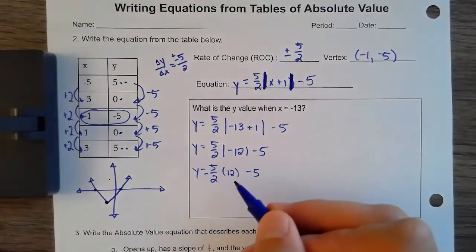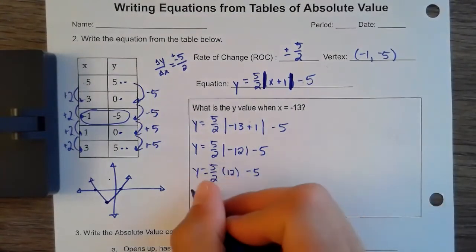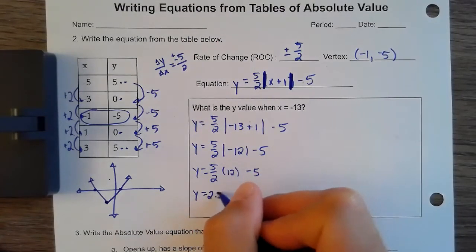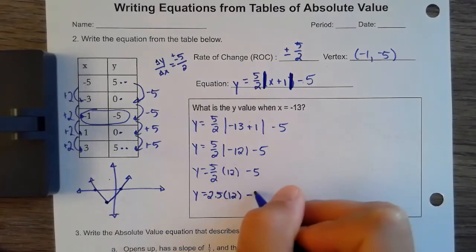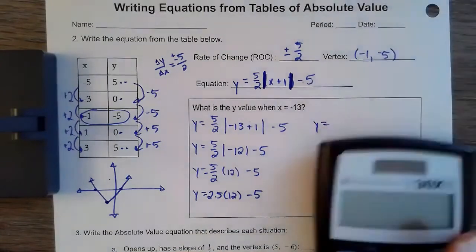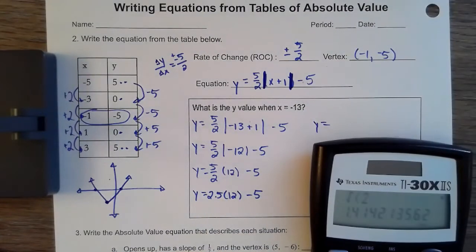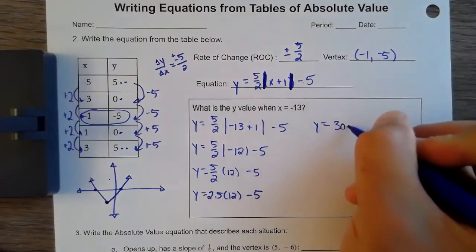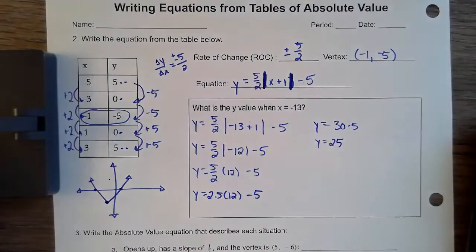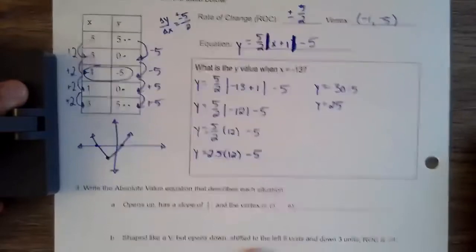So now 5 halves times 12, well, we can go ahead and take this 5 halves and convert it to a decimal using our calculator. It's going to be 2.5. Makes it a little bit easier to multiply by 12. So I get 2.5 times 12 is 30. And minus 5 is 25. All right.